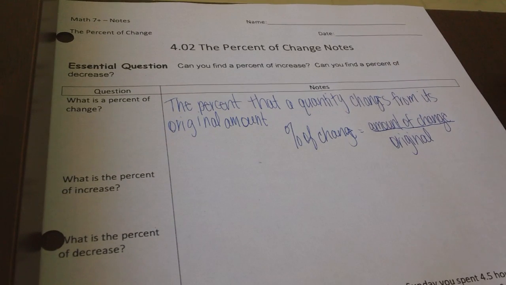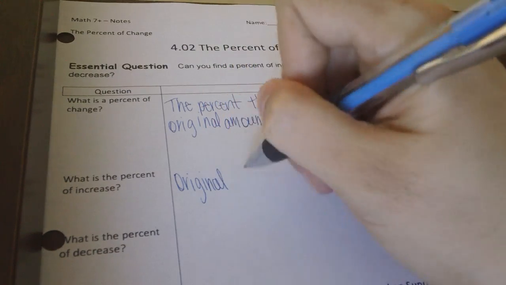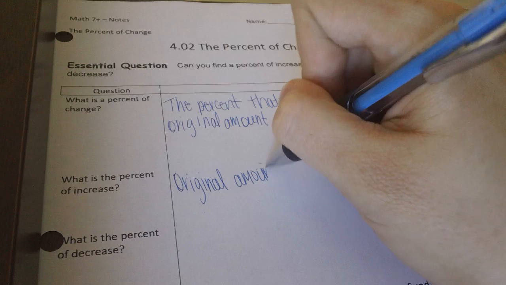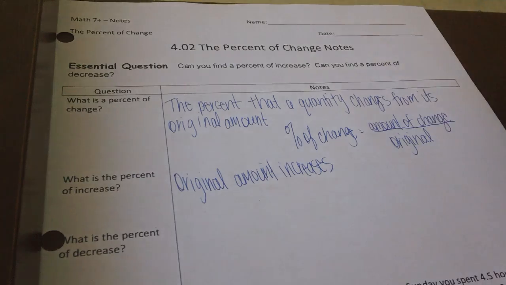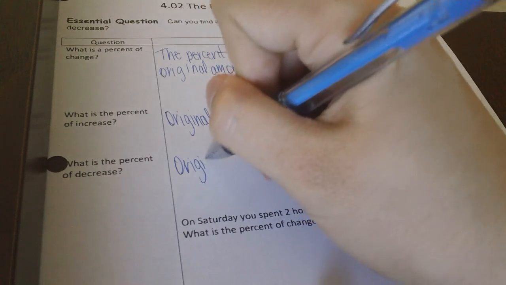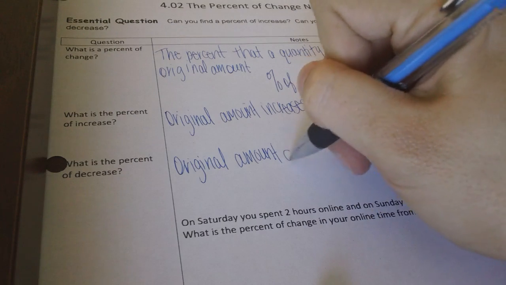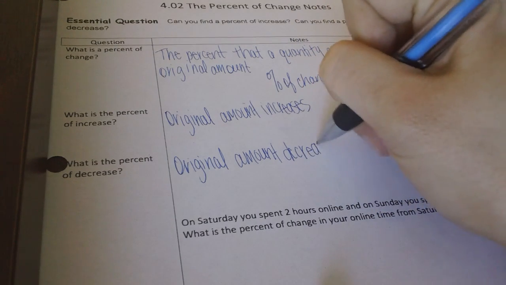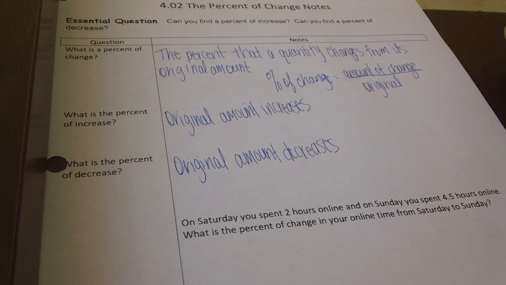The percent of increase is when the original amount increases. The percent of decrease is when the original amount decreases. So let's try a couple of percent of change problems.